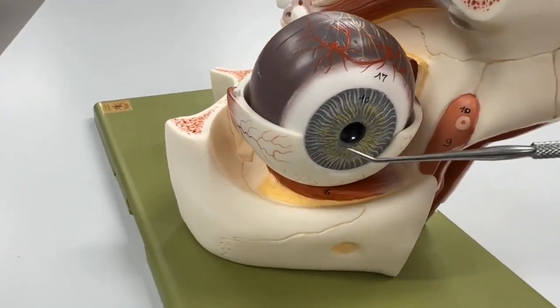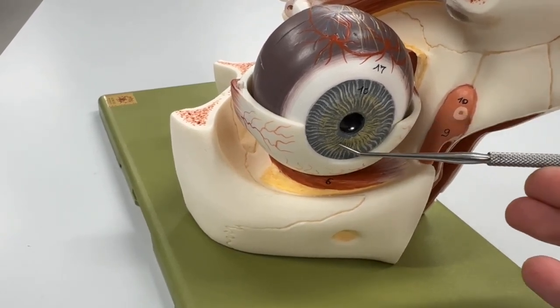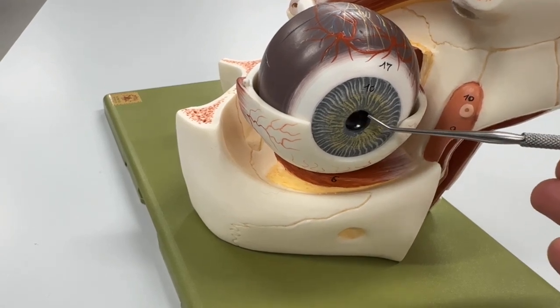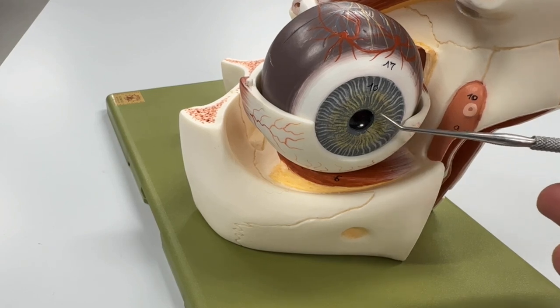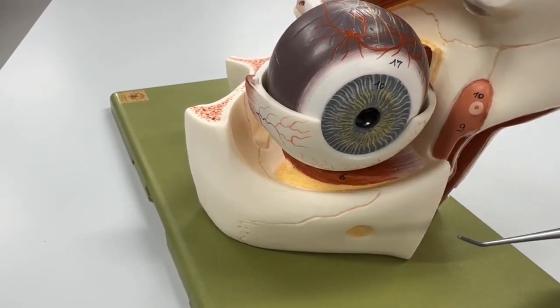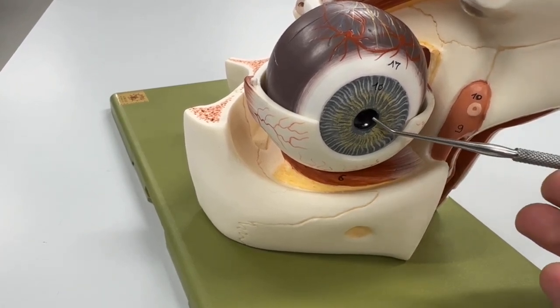From the anterior view here, we can see the iris, or the colored portion of the eye, and this opening, which is going to dilate and contract depending on the environmental conditions or the presence of certain drugs in the body, is the pupil.